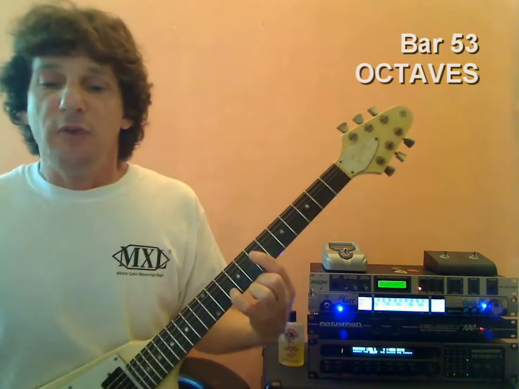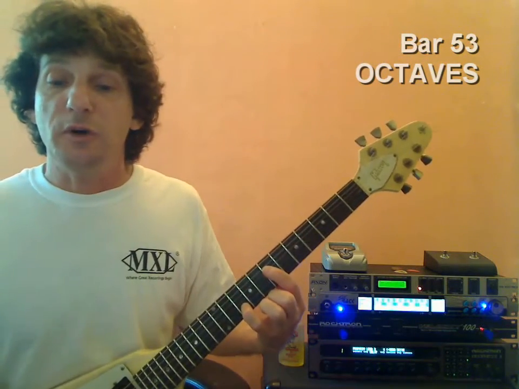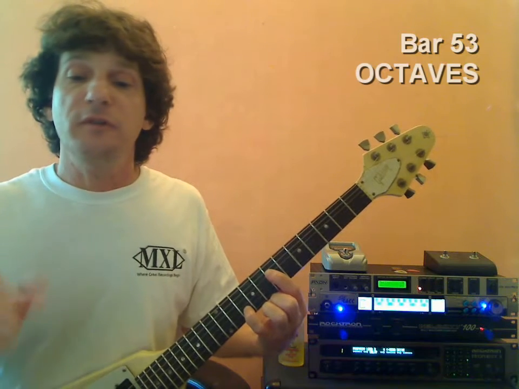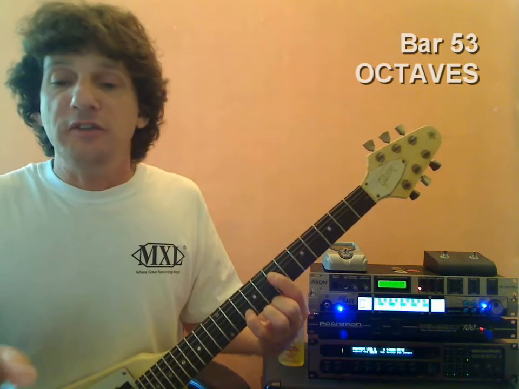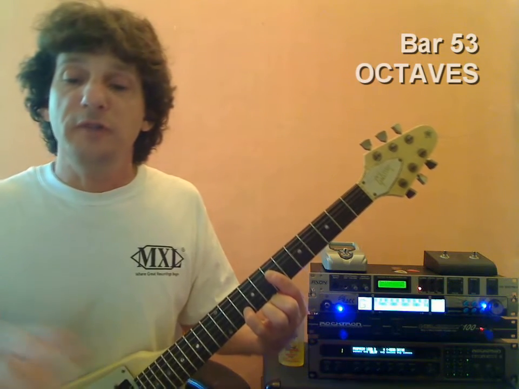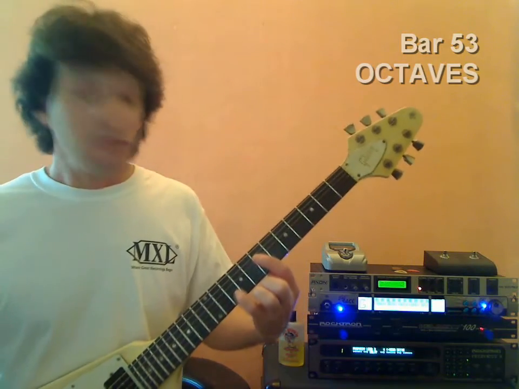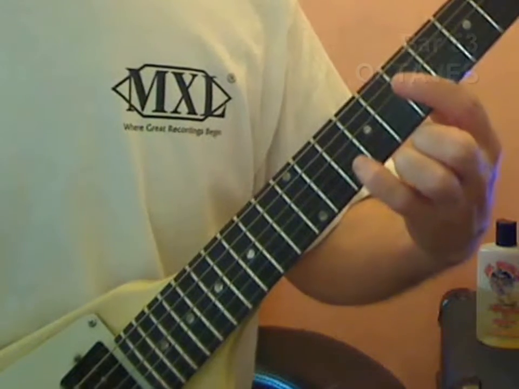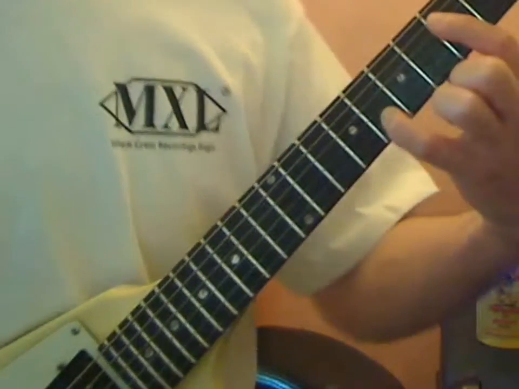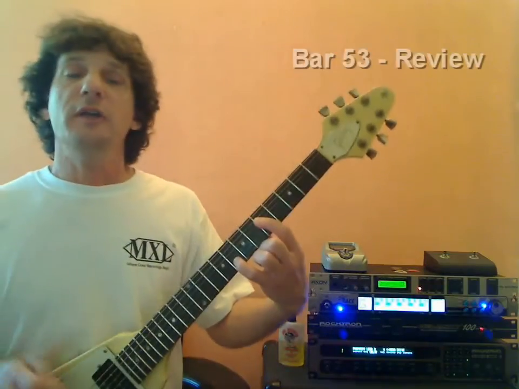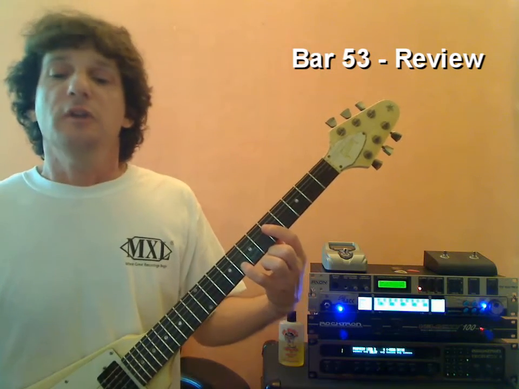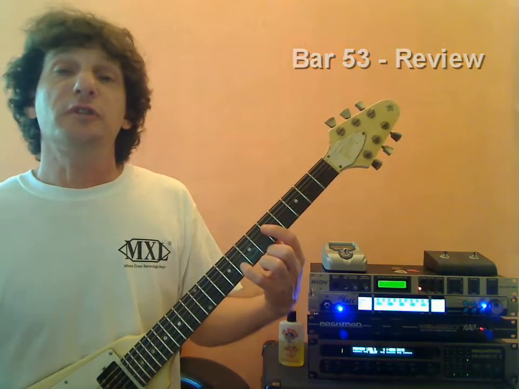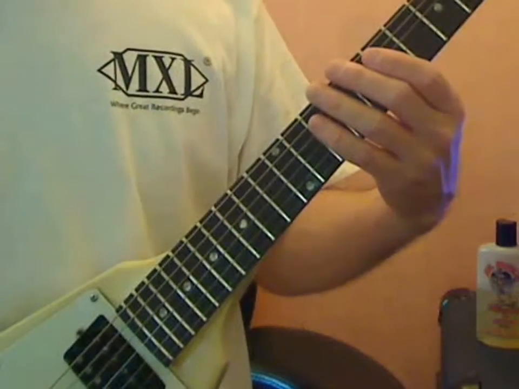Now, if you look even more carefully at the score, the last cluster of notes of bar 53 slides into the first pair of notes of bar 54. So what we have is we're sliding our A octave down a whole step, 2 frets, into our G octave. Now I'm going to go ahead and play bar 53 to the very first cluster of notes, the first octave of bar 54 for you.